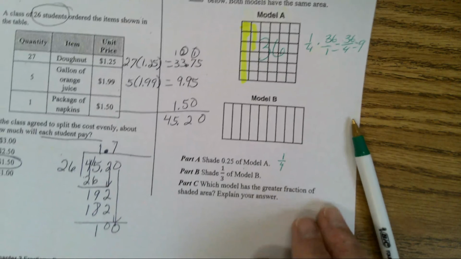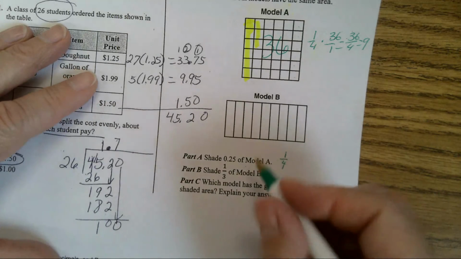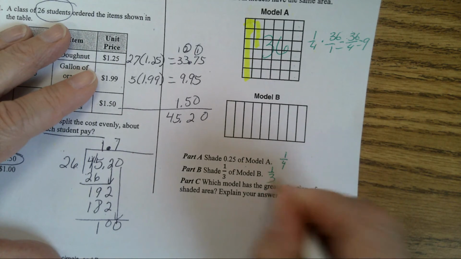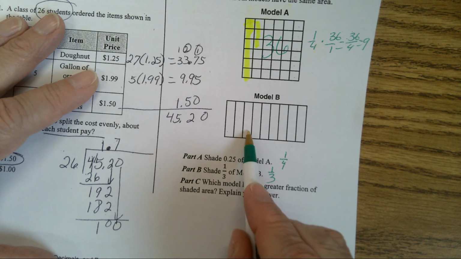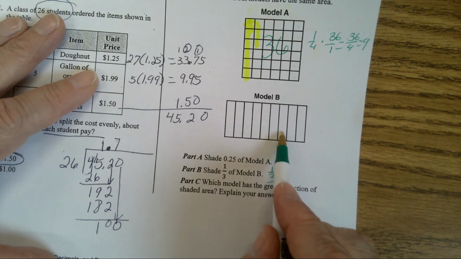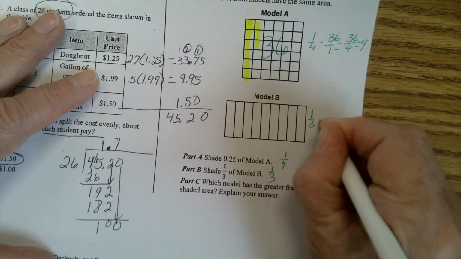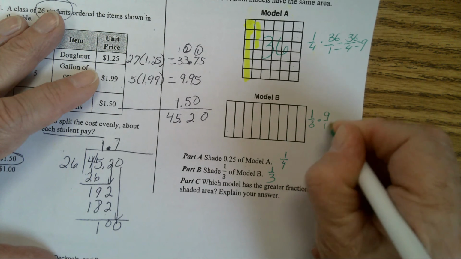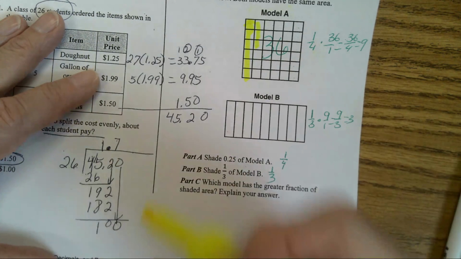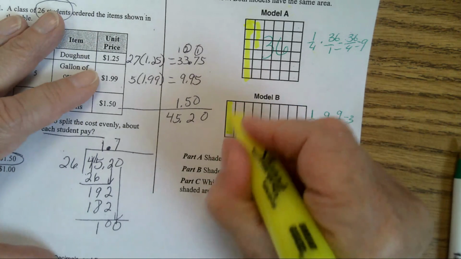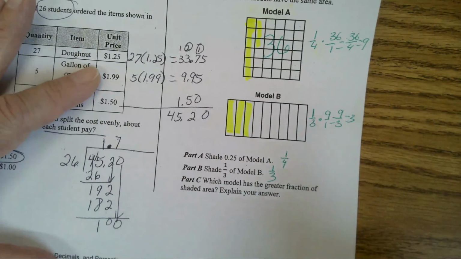Now the next one, it says shade 1/3. Well, what is 1/3 of, how many is it cut up into? 1, 2, 3, 4, 5, 6, 7, 8, 9. What is 1/3 of 9? 3. So here we're going to shade 3 bars. That's easy.